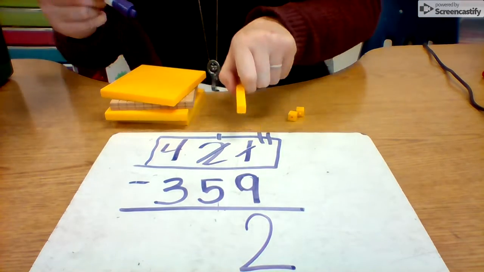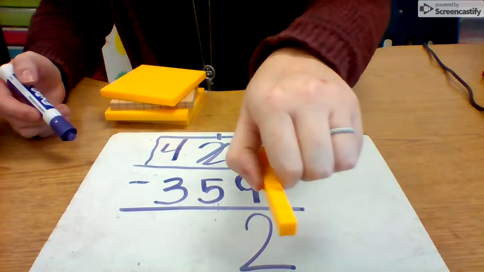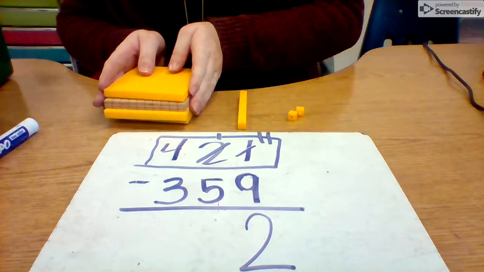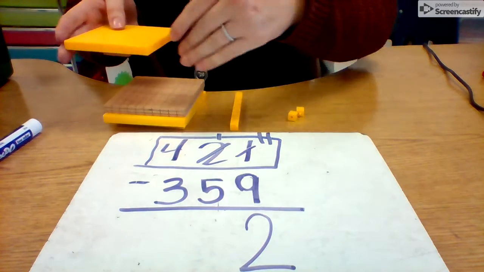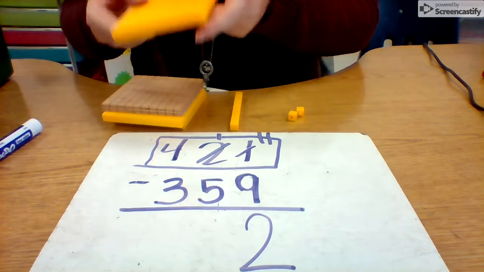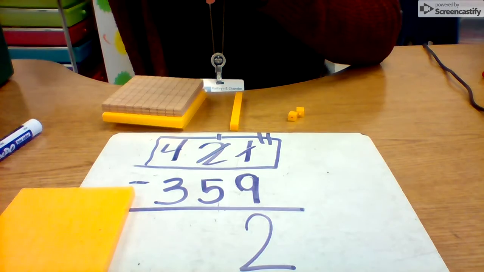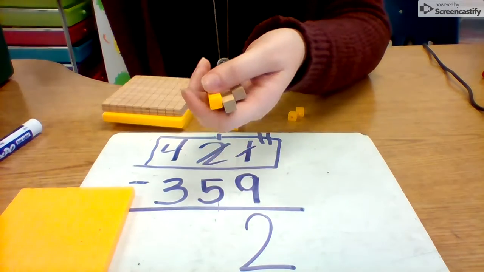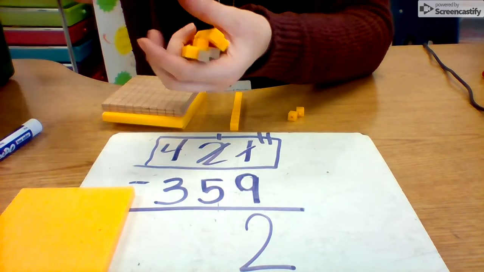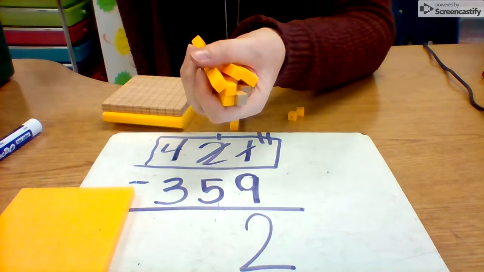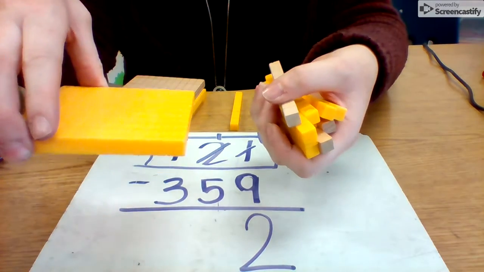Now I have my 1 ten like it says here, but I have to take 5 tens out. I can't do that with only my 1 ten. But what I can do is exchange one of my hundreds for more 10s so that I'm able to do the subtraction it asks me to do. So in order to exchange this 100 out, I need 10 tens. 1, 2, 3, 4, 5, 6, 7, 8, 9, 10. I now can exchange, I had 5 hundreds, I'm going to exchange one of them out for more 10s.